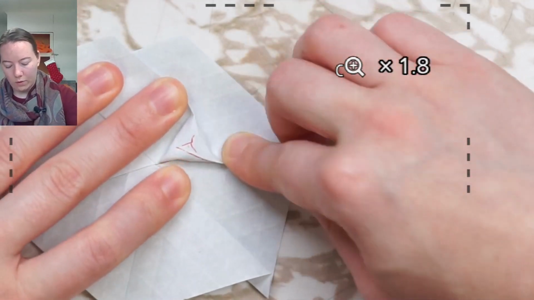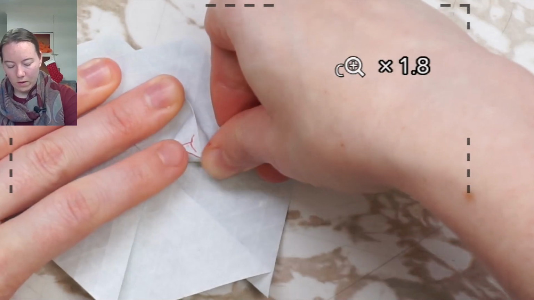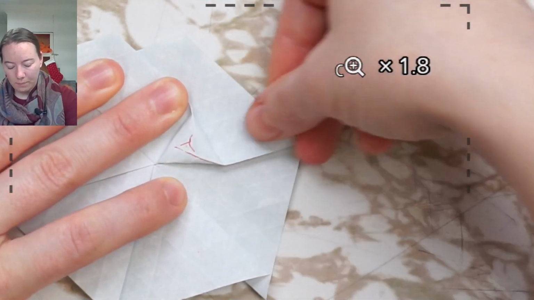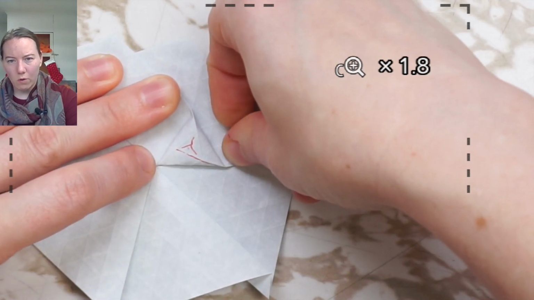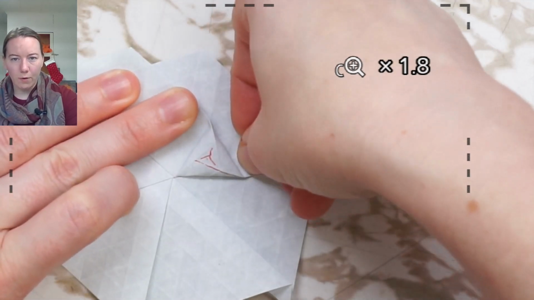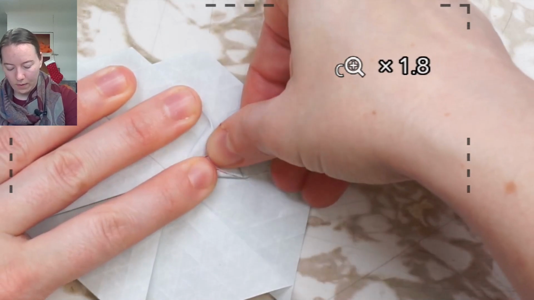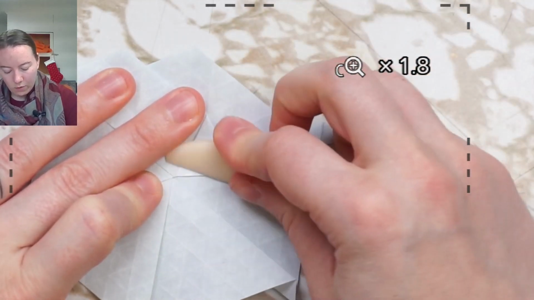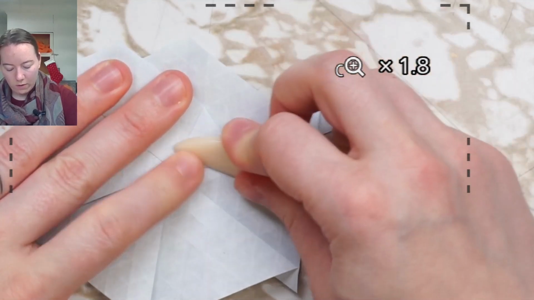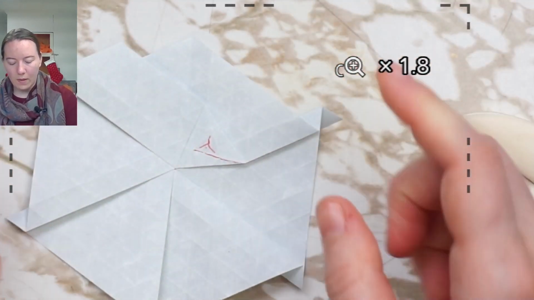And I'm going to press down, particularly on these two pleats that I have access to. The central hole will hold for itself. And I'm going to press hard to squash this twist.